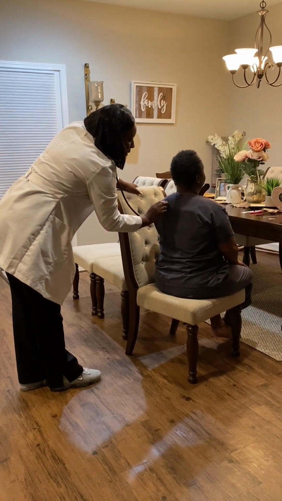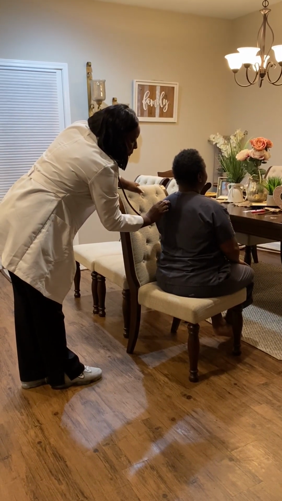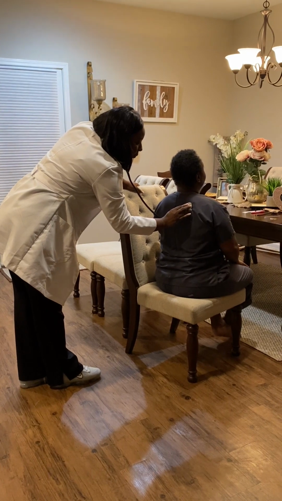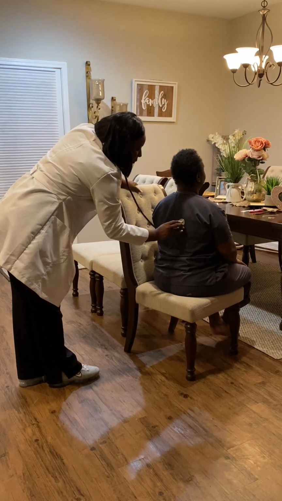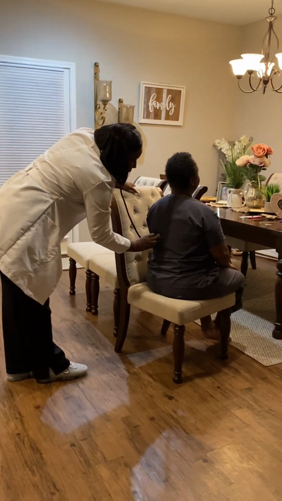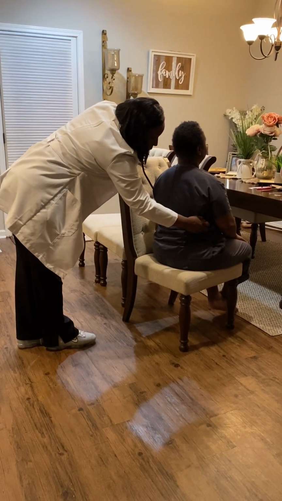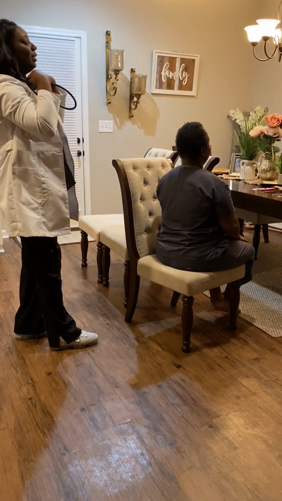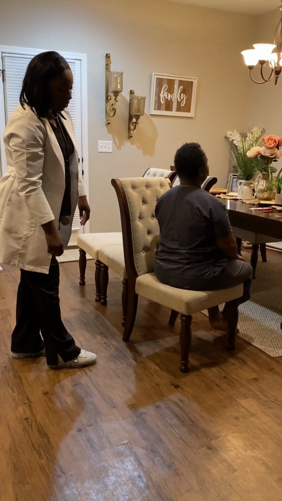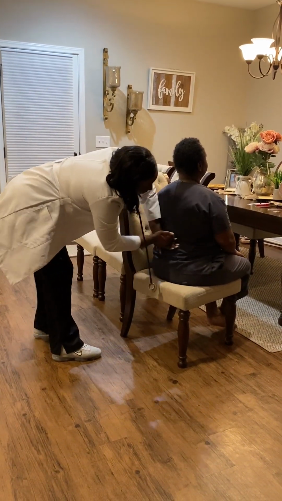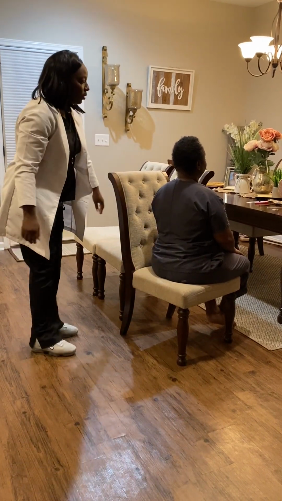Take a deep breath above the scapula, let it out. Okay. Next, I'm going to go ahead and palpate for CVA tenderness. Any tenderness noted? No. Okay.